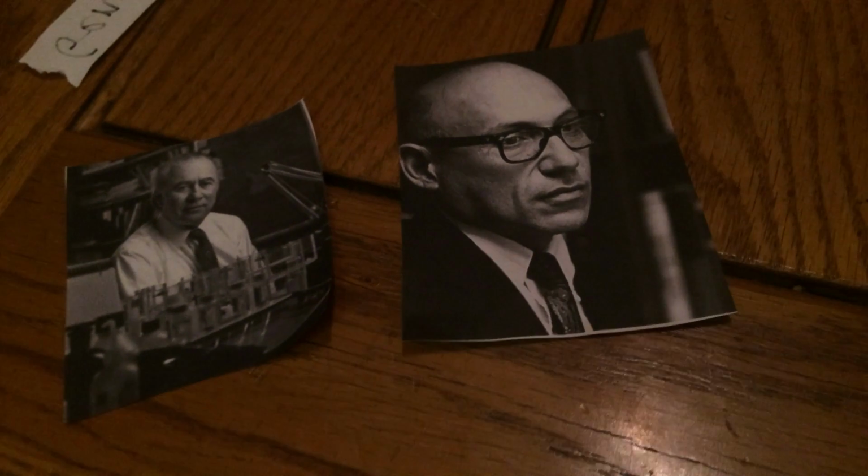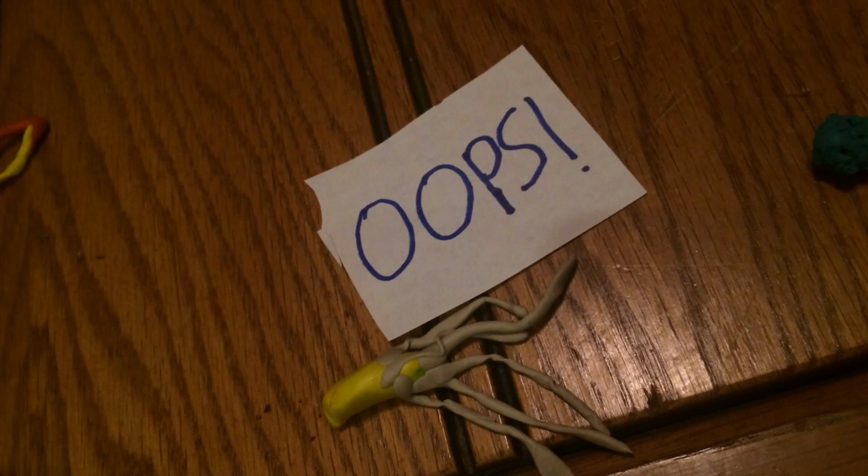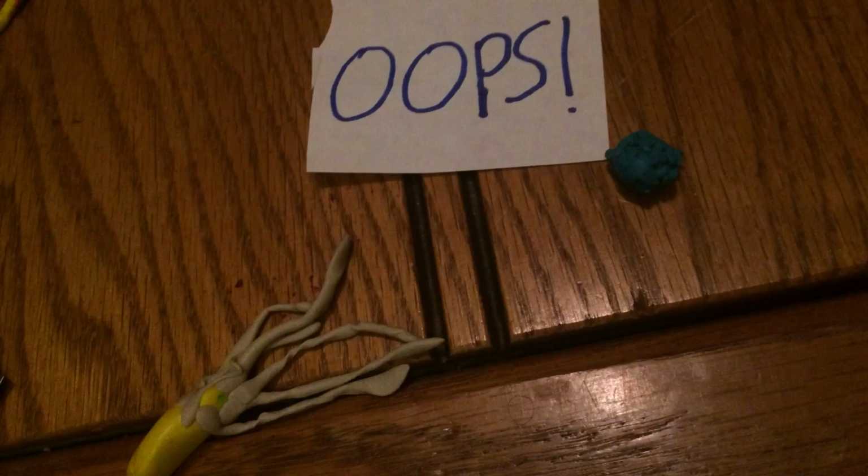Zinder and Lederberg actually discovered transduction by accident. They intended to prove conjugation in Salmonella, but discovered viral unit P22 was responsible for the recombination of genes.